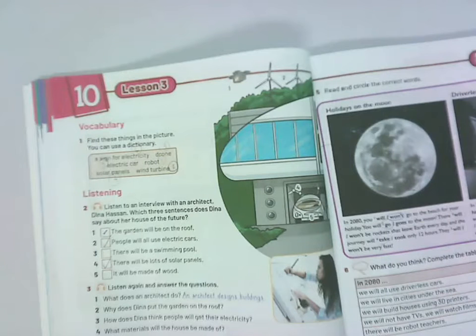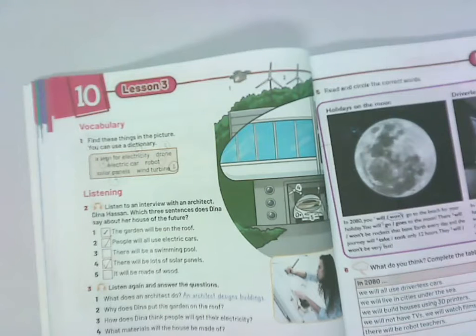"What are you designing at the moment?" "I'm working on a project for houses for the future. They will be a bit different to our houses today." "And in what ways will they be different?" "Well, I think we need more gardens in the future, but there won't be much space, so the garden will be on the roof." "A garden on the roof, great!"